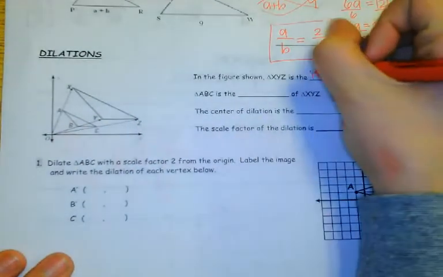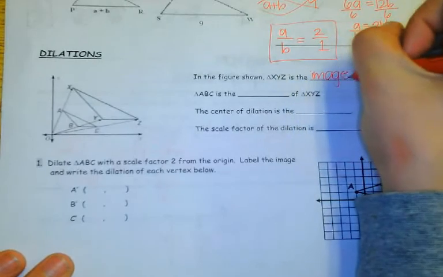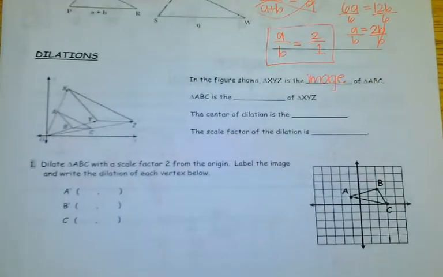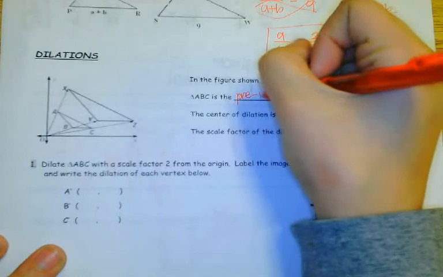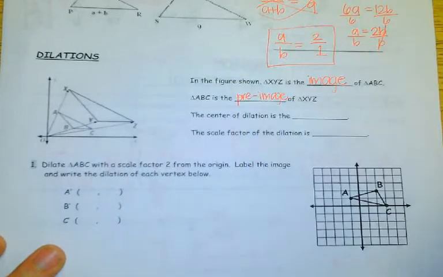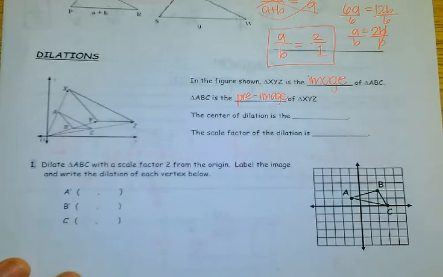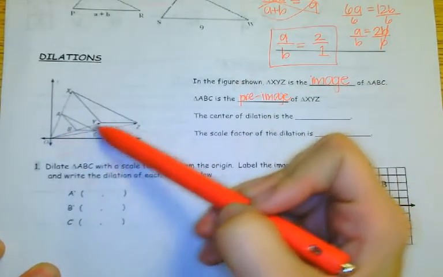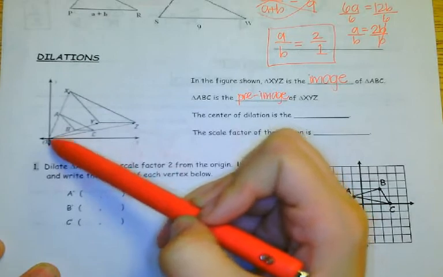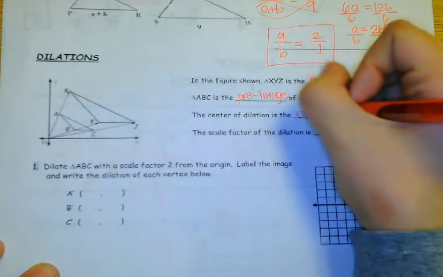So we call that, and we've heard this word before when we talked about translation, it's the image, the new one. The one that we started with, or did the original dilation to, is the pre-image. So pre means before, it's what we started with. In this case, the center of dilation, look what all the lines are pointing back to. It was O, or our origin.